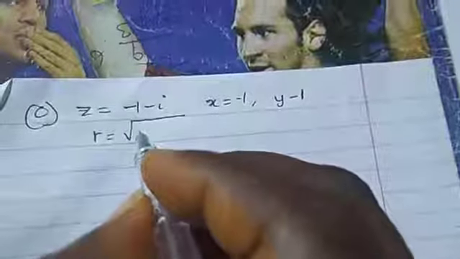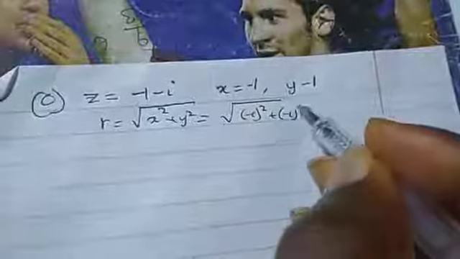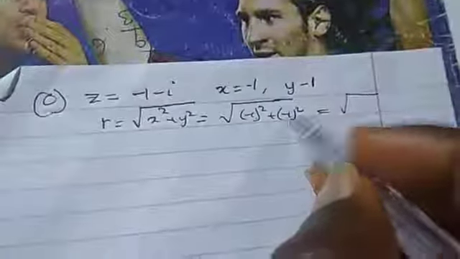Now let us see how this works in complex numbers. The third one is minus 1 minus i. Now let us know our x. x is minus 1, y is minus 1. From this place, we can quickly know our r. Our r is the square root of x squared plus y squared. That is minus 1 squared plus minus 1 squared. Minus 1 squared is 1, and this one is also 1, so our answer there is square root of 2.